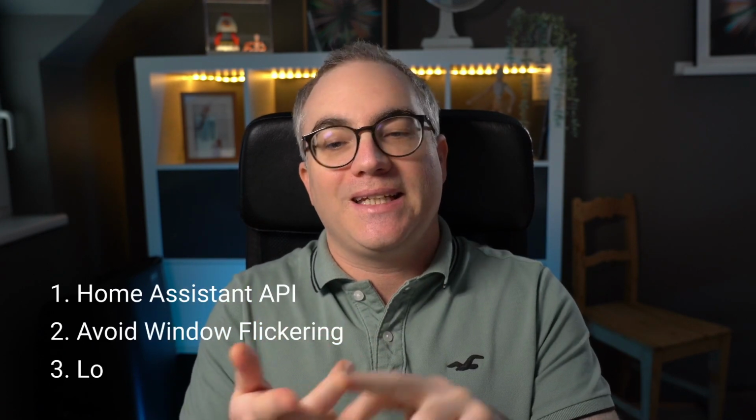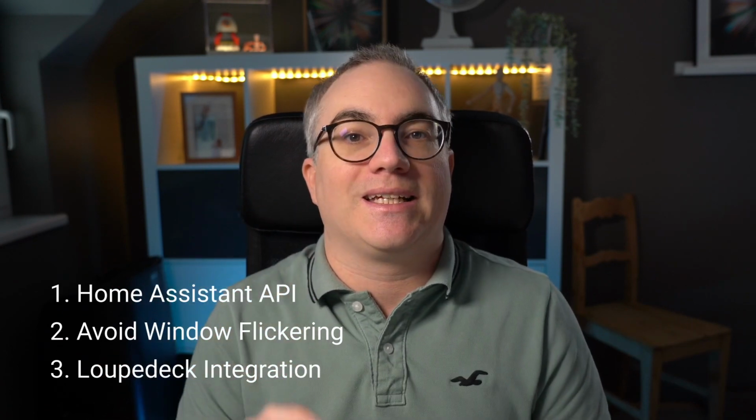Here is what we're gonna look at in this tutorial. First, of course, the HomeAssistant API. Then we're gonna try to avoid window flickering. I will show you what I mean by that. And then, of course, the Loupedeck integration, even using the Loupedeck Dials.